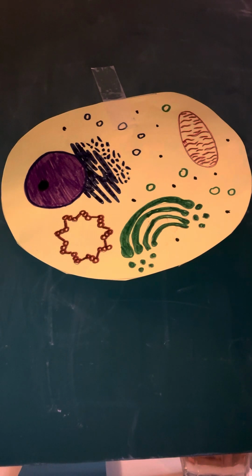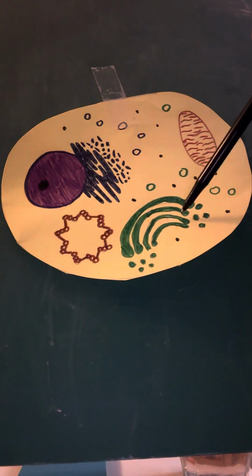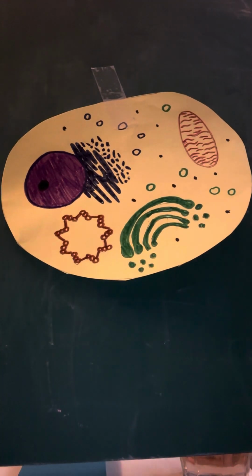The next part that we will talk about is the Golgi complex. That's this green guy right here. This organelle synthesizes carbohydrates and finishes protein synthesis. It also has cisternae, but far fewer of them than the ER.